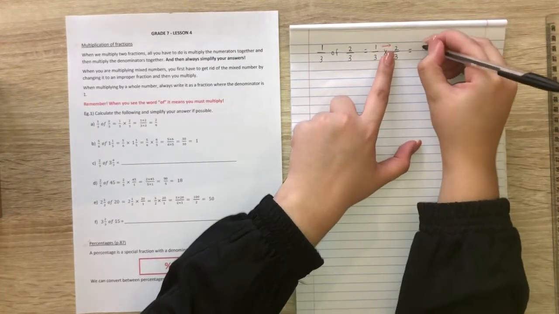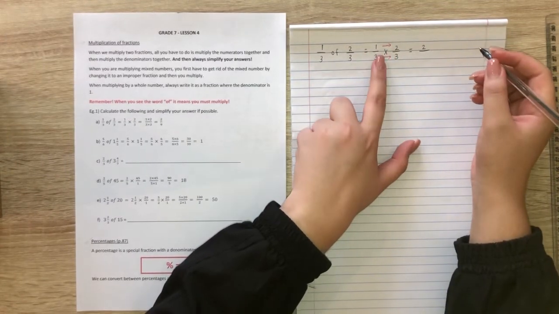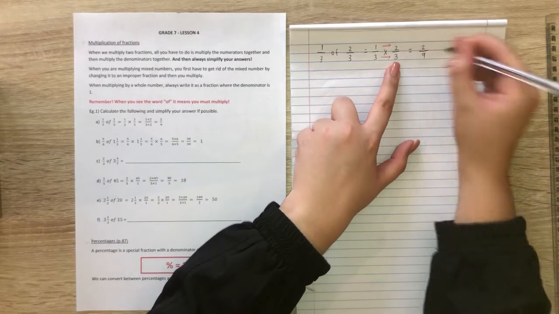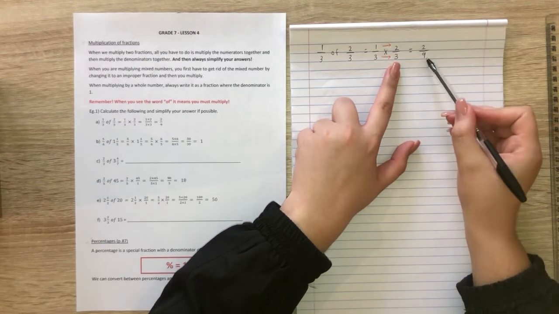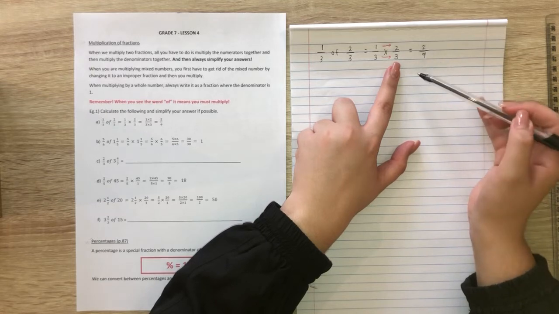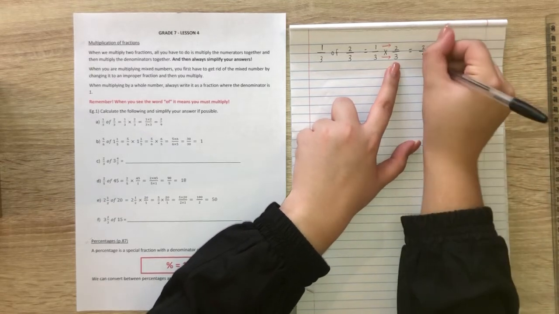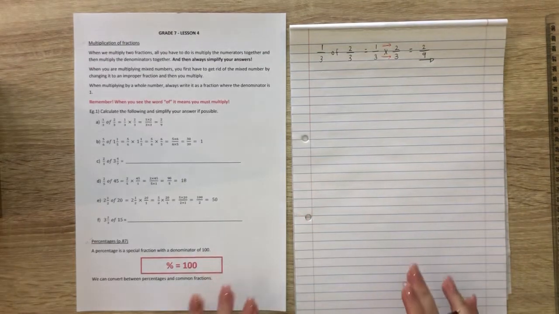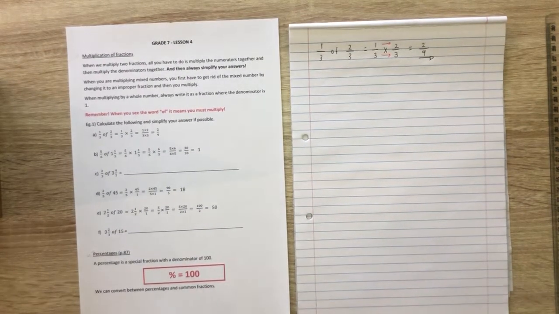So 1 times 2 is 2. 3 times 3 is 9. Now I've got 2 and 9. Is there a number or a factor that can go into 2 and 9? No, there isn't. So that is my final answer. So there I just calculated 1/3 of 2/3.